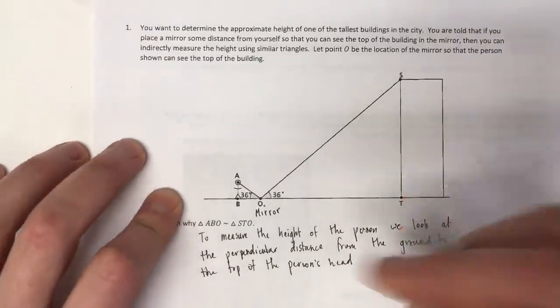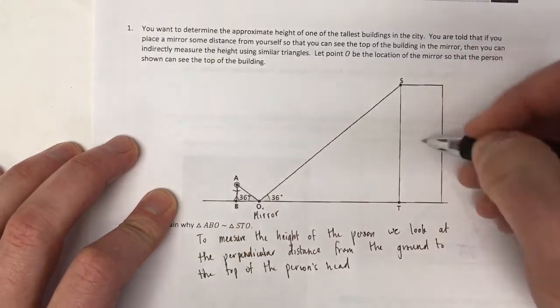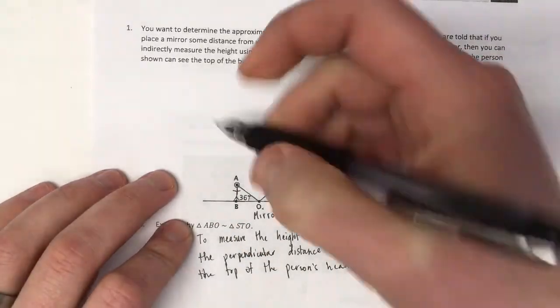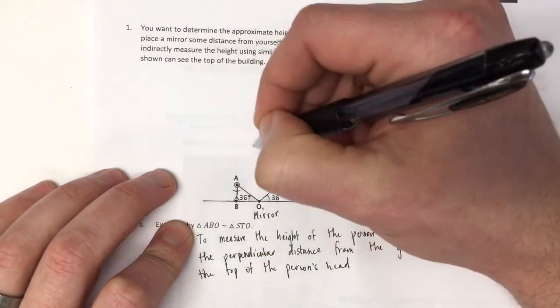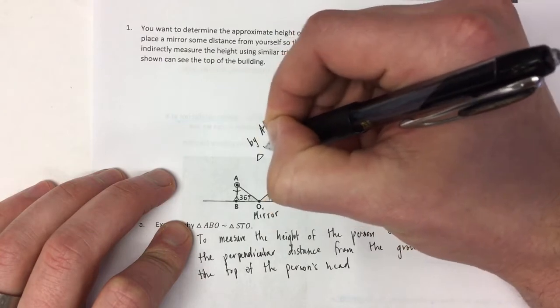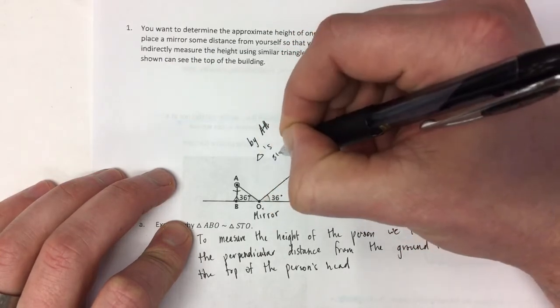Okay, and so we have a perpendicular here, and we have a perpendicular to the ground, and the building should be perpendicular. And then we know this is 36 and this is 36, so by AA, the triangles are similar.